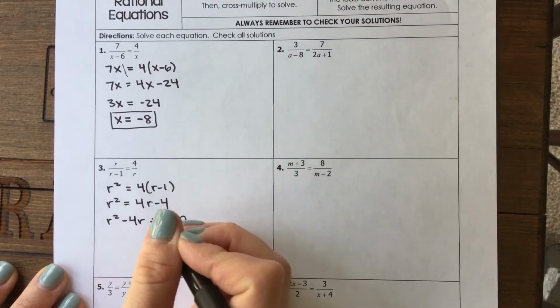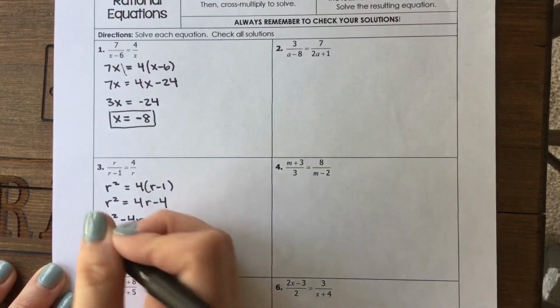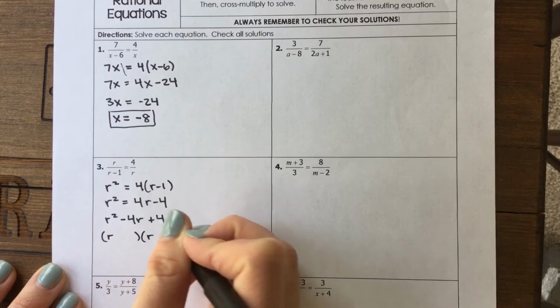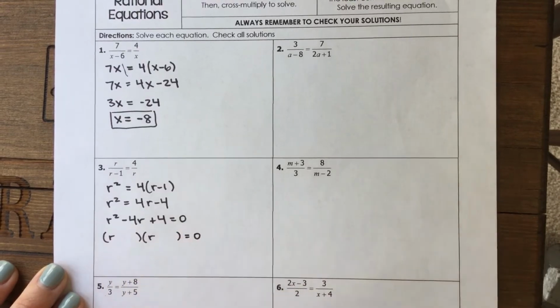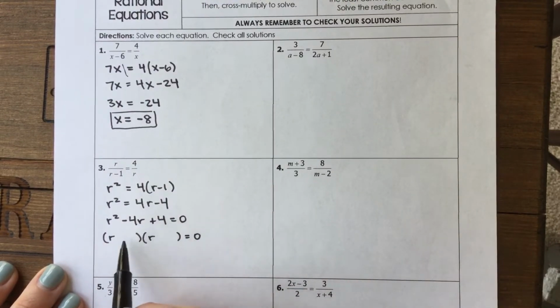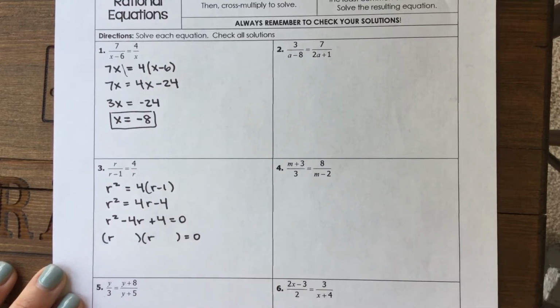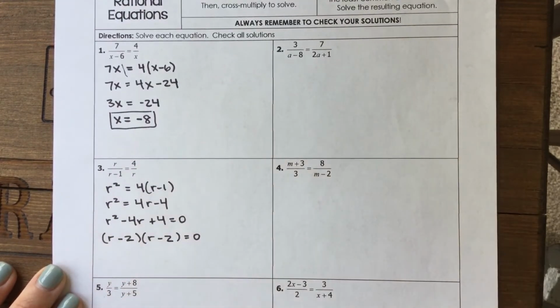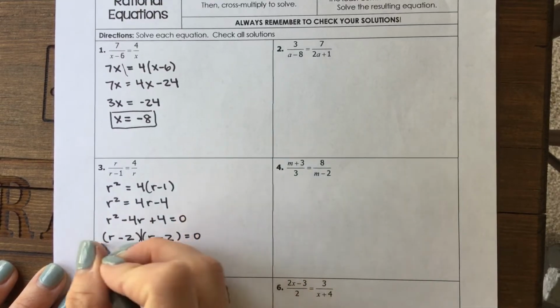So since it's just an r squared, we don't have to worry about a GCF, we don't have to worry about slide and divide, we just set up r times r. What we're looking for here are two numbers that multiply to a positive 4 and add to a negative 4. So that would be a minus 2 and a minus 2. So it's actually just a repeat of the same factor. So now set each of these equal to 0, and we can solve.